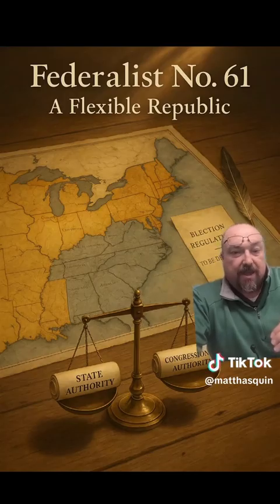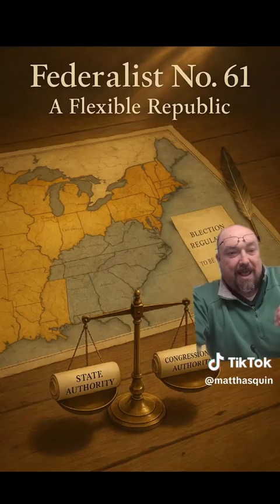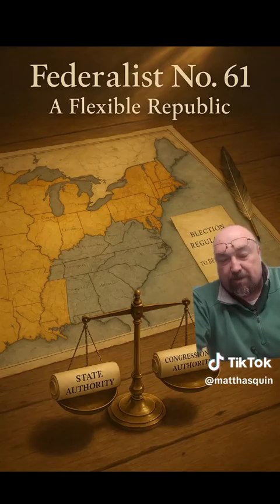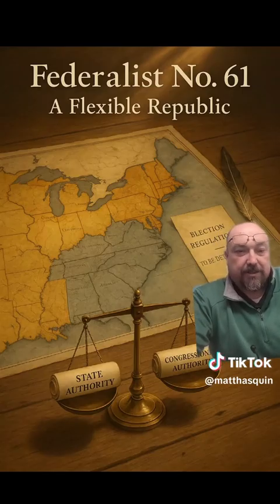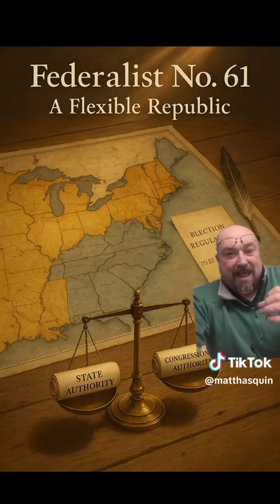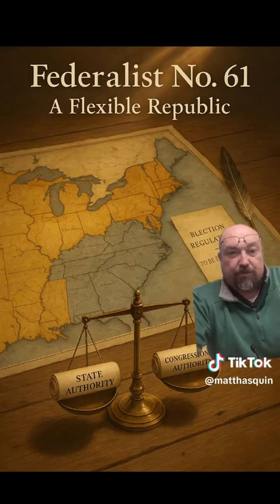Now, this essay shows Hamilton as the planner, right? Thinking decades or even generations ahead. And he's foreseeing a continent that will add new states or expand westward, increase in population, and then face unforeseen challenges. And any rules that are static or rigid would cripple the future.